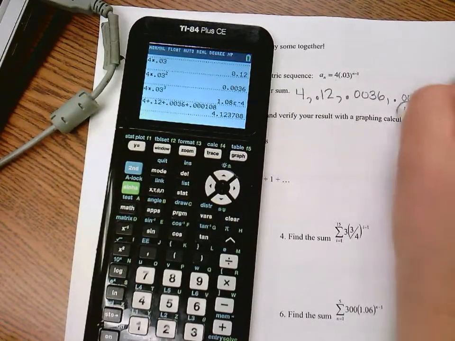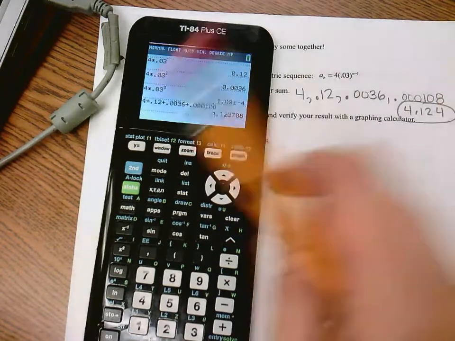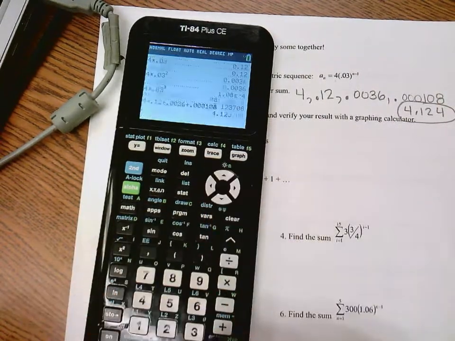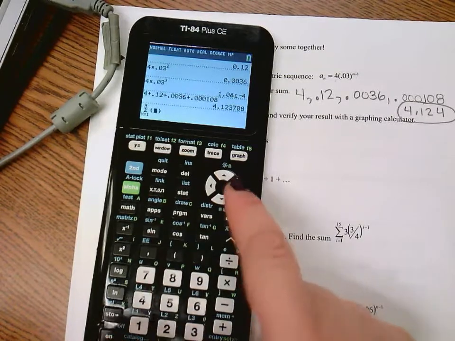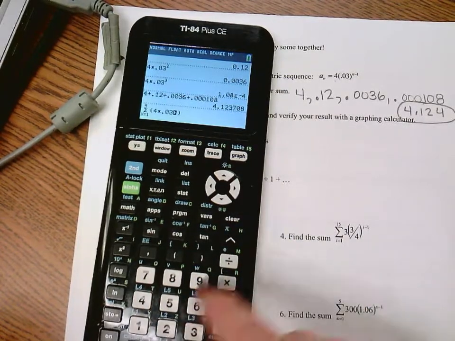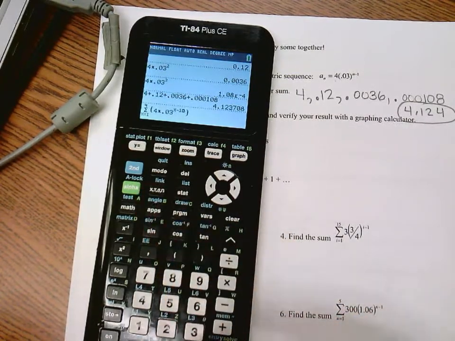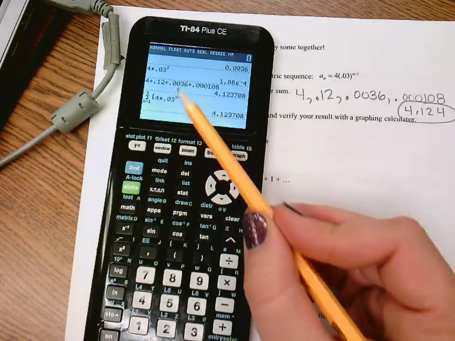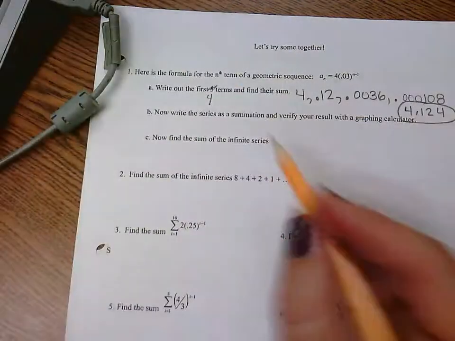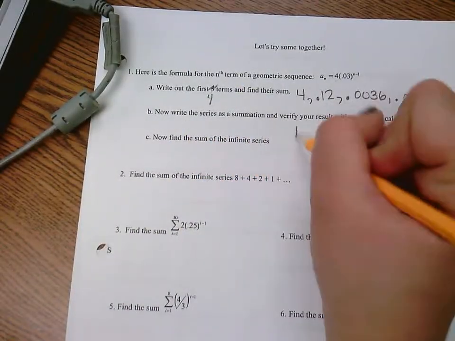4.124. I'm just going to round it. And I'm just going to show you under math summation, if I said x goes from 1 to 4 of 4 times 0.03 raised to the n minus 1 power, 4.1237, right? Adding the first 4 terms manually or with the calculator. Write the series of summation and verify with the calculator.